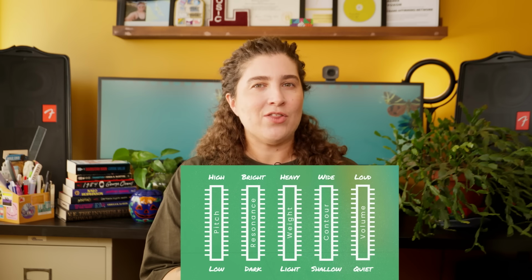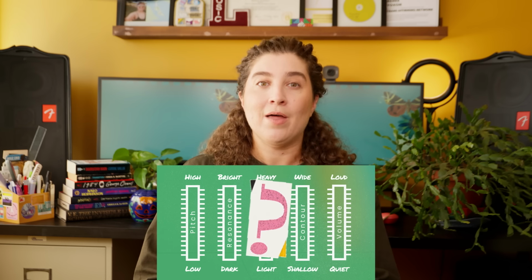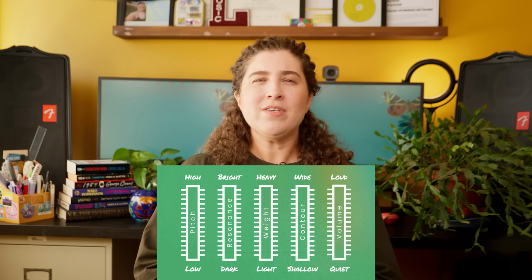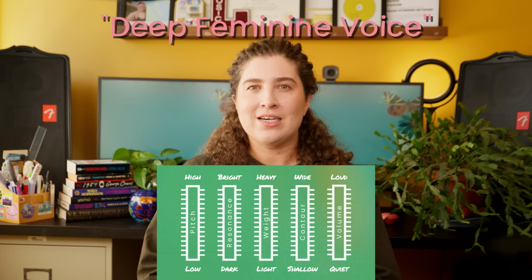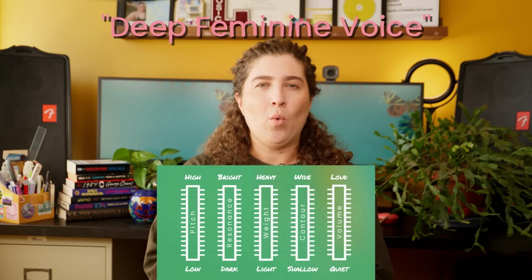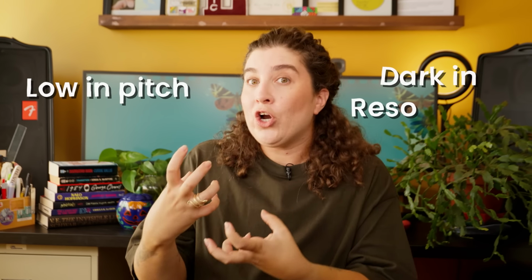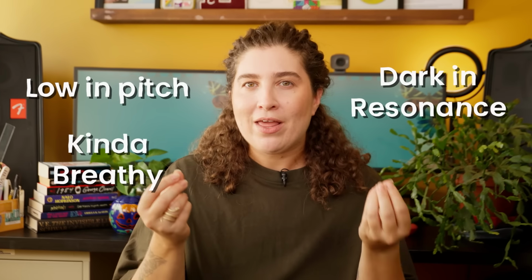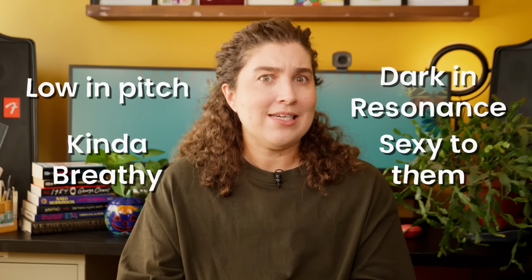Now, the first thing perceptive viewers might notice is that the word deep is nowhere to be found on this mixing board. When people say they want a deep feminine voice, I think that they're referring to a wide variety of things. They may be referring to a voice that is low in pitch, or dark in resonance, that is kind of breathy, or a voice that is sexy to them.